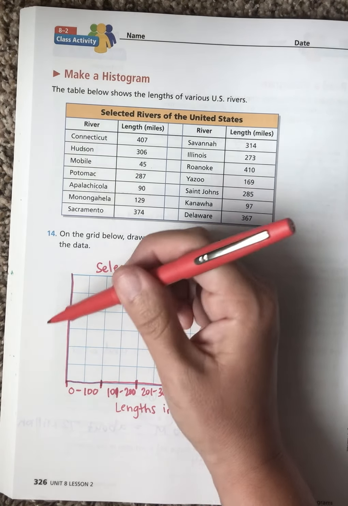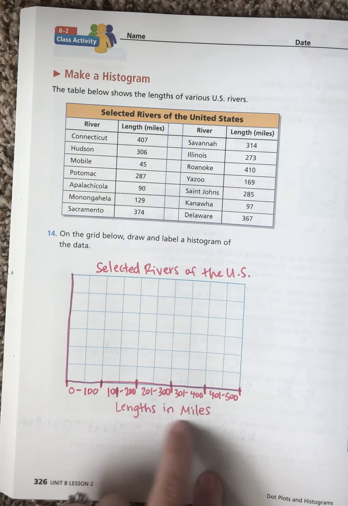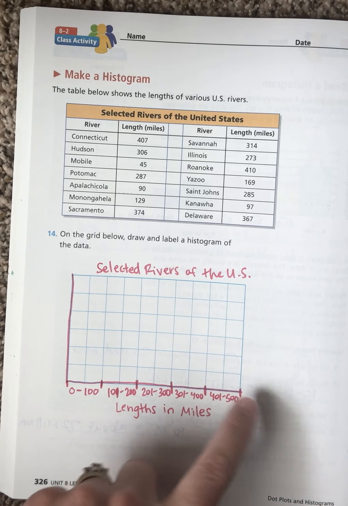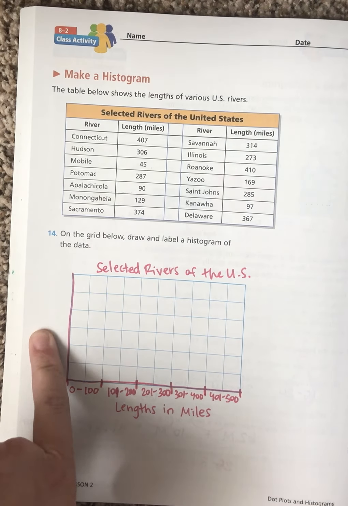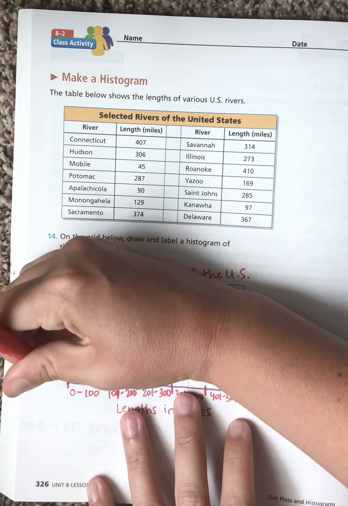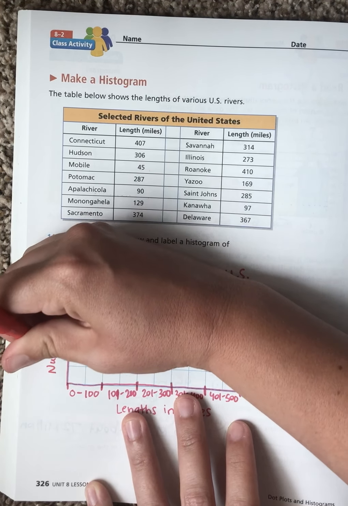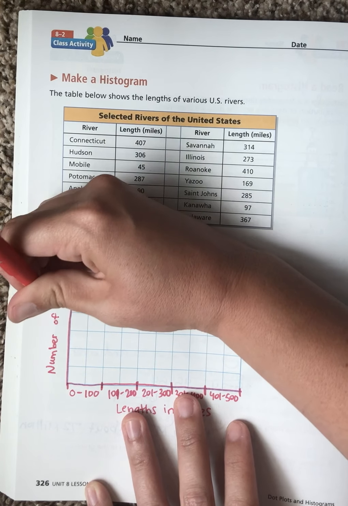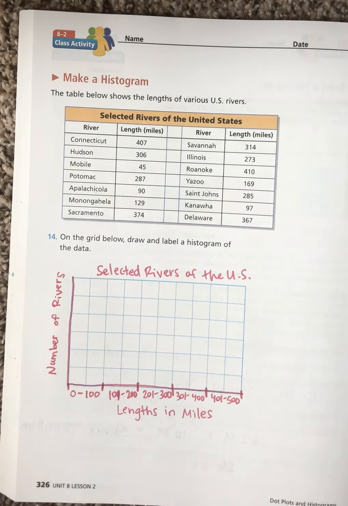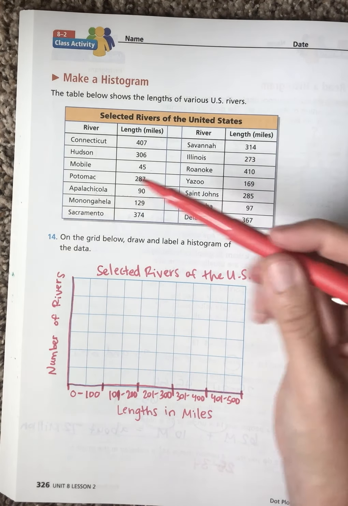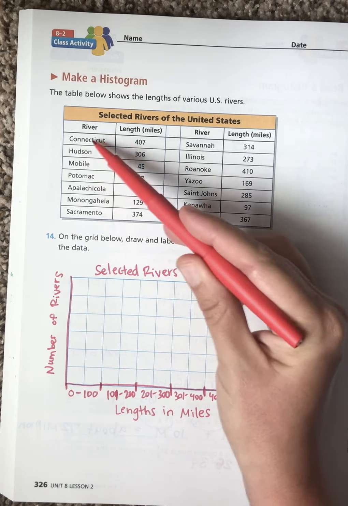So what would be on this axis then? If this is the lengths in miles of the rivers and we have different numbers there, I think that on this side it would be how many rivers are like that. So we could say number of rivers. And looking at my scale here, I have 1, 2, 3, 4, 5, 6, 7.